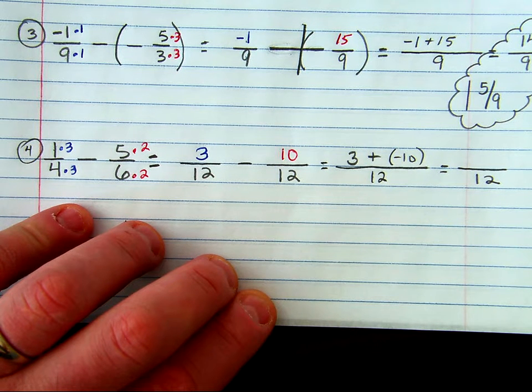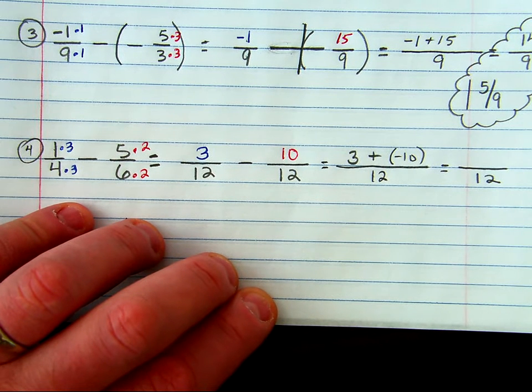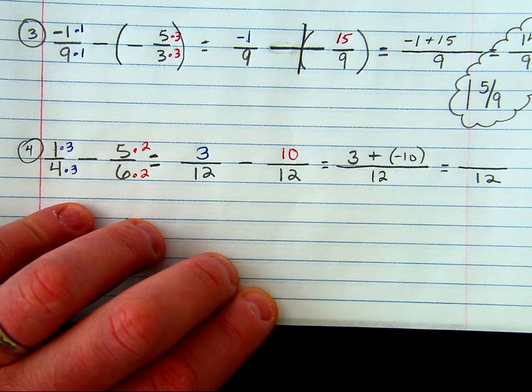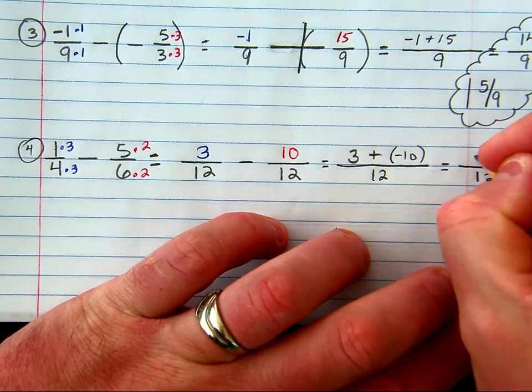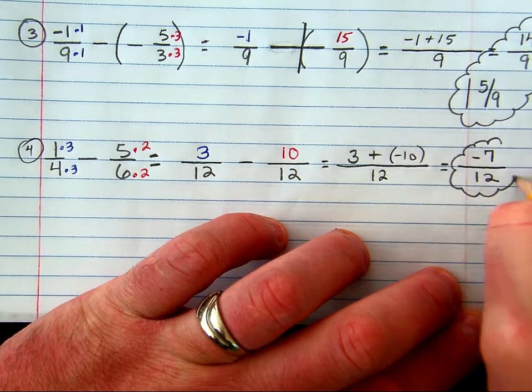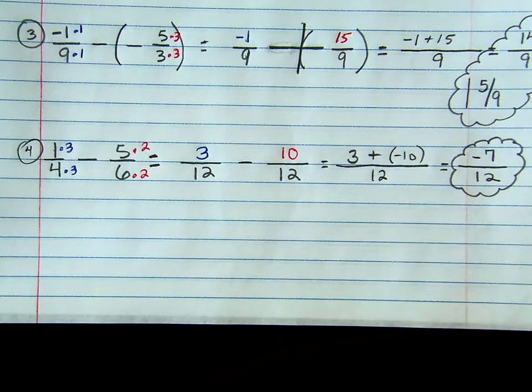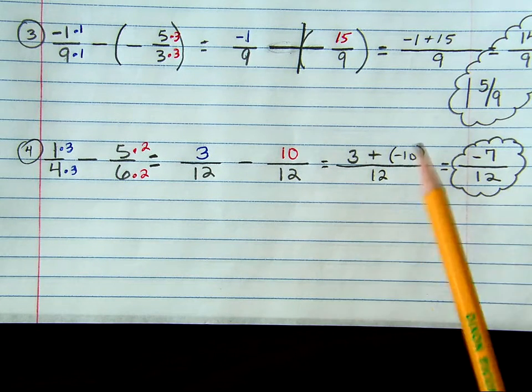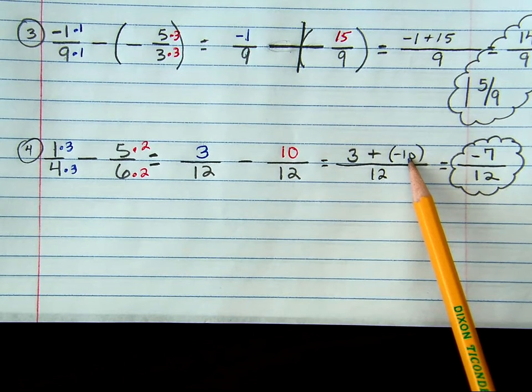Nope. The answer is not 7/12. Josh. Three positives cancel out with 3 negatives, leaving us with 7 negatives altogether.